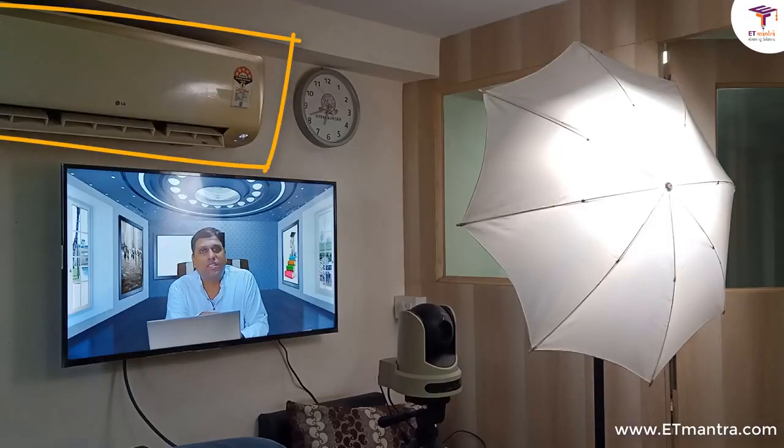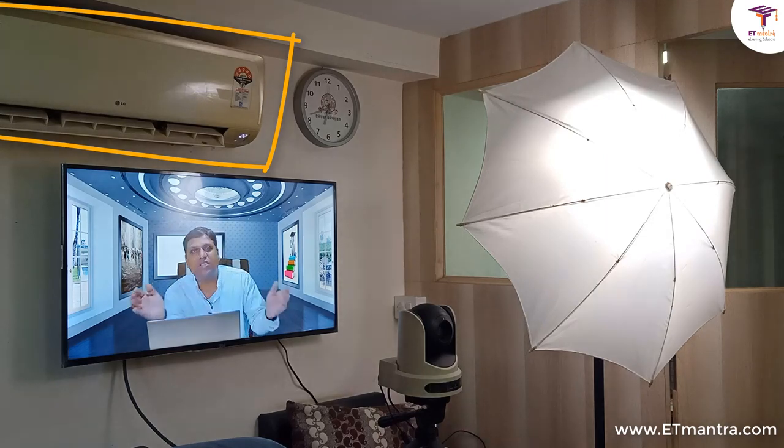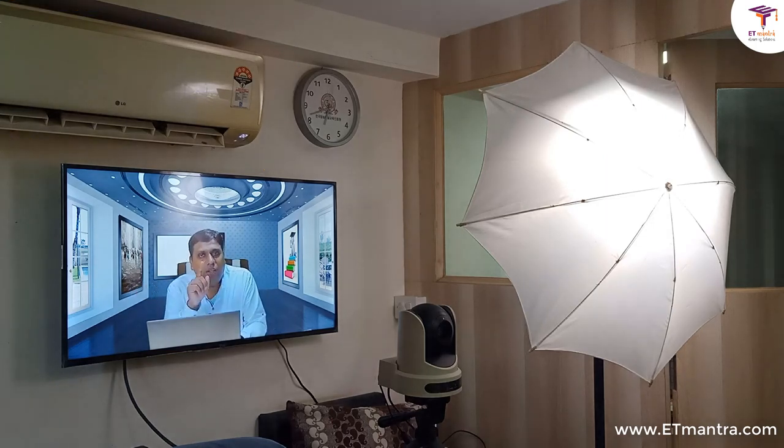And if you have noticed, there's an AC, and that AC is making a lot of noise, and it's a small room. That noise is not getting recorded in my final video. Now you can listen to the noise that is coming from this AC. This setup does not need any kind of voice processing, audio processing in order to improve its quality. Just record, publish, record, publish, record, publish.